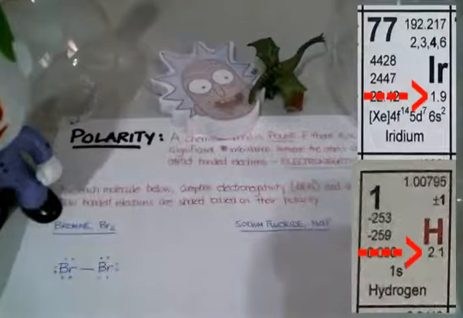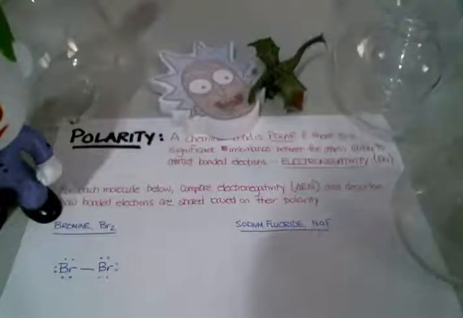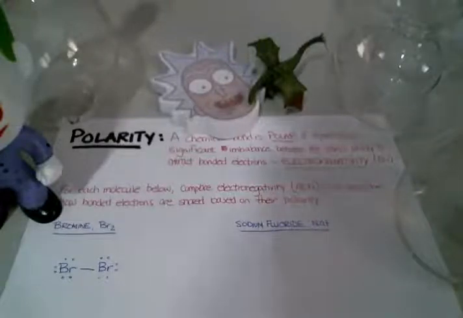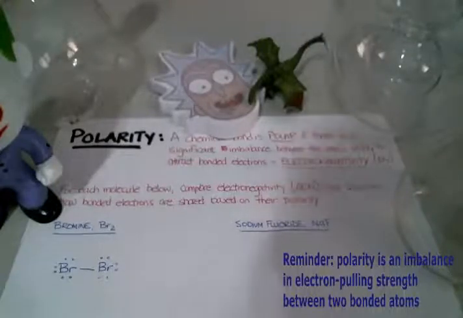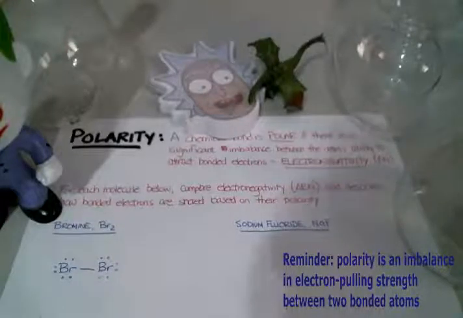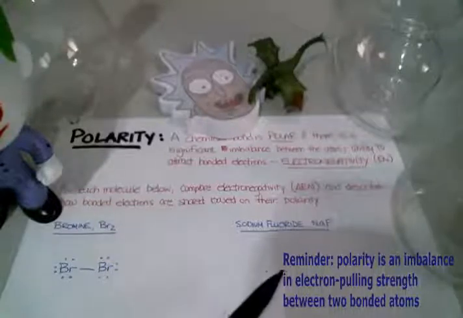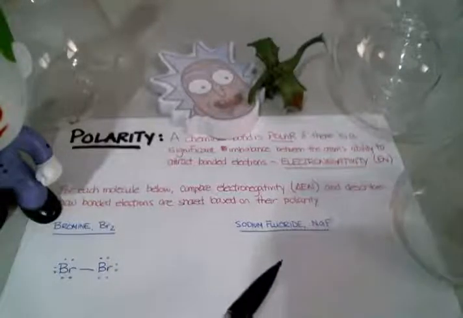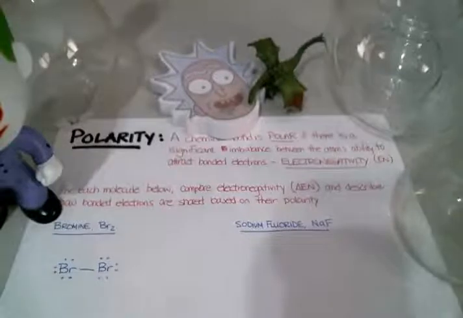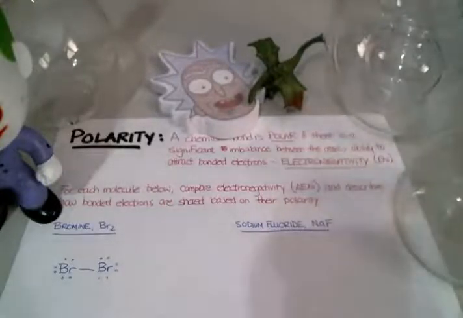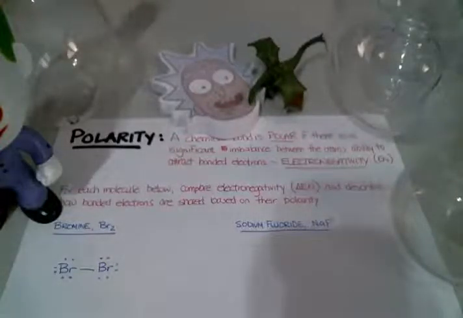Now, what we're going to do today is look at how to assess the polarity of bonds inside existing molecules, whether they be covalent compounds like my bromine here, where electrons are being shared, or ionic compounds like sodium fluoride over here, where electrons are going to be transferred from the sodium to the fluoride. There is a way to assess the polarity of these bonds, and you'll be happy to know that it's right on the top of your periodic table, right in the center, where it says predicting bond types from delta EN values.